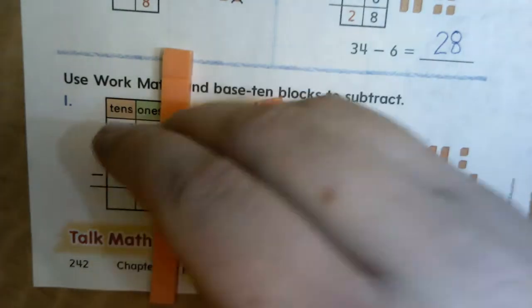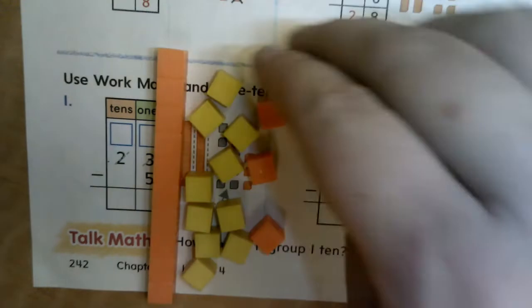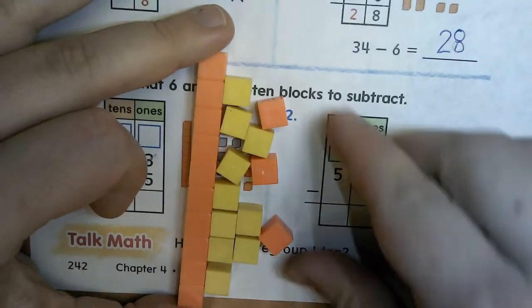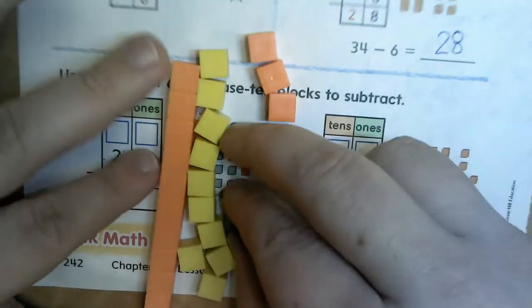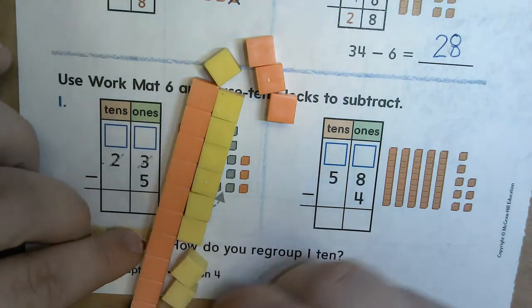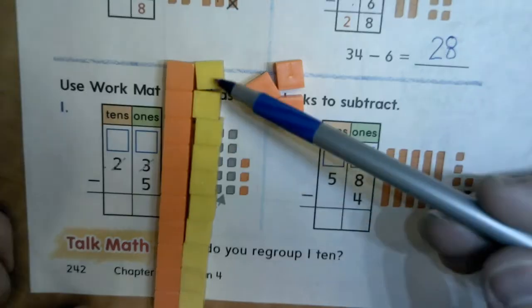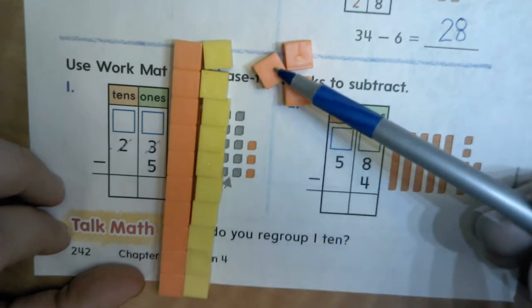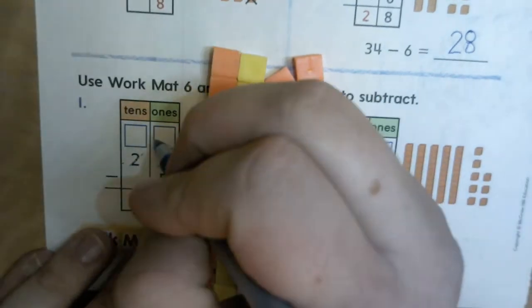1, 2, 3, 4, 5, 6, 7, 8, 9, 10. All right, so I changed my straight into ones. Well, how many ones do I now have? Let's count these up real quick. All right. Let me try to straighten these out real quick. There we go. A little bit better. All right. So how many yellows do I have? Well, I have 1, 2, 3, 4, 5, 6, 7, 8, 9, 10. And then I have 11, 12, 13. So in my ones place, I need to put 13.